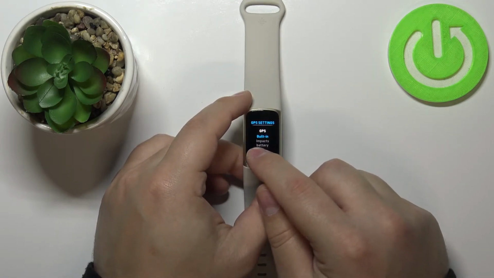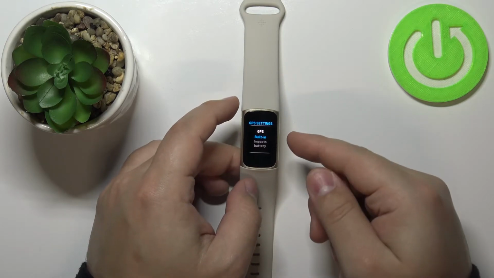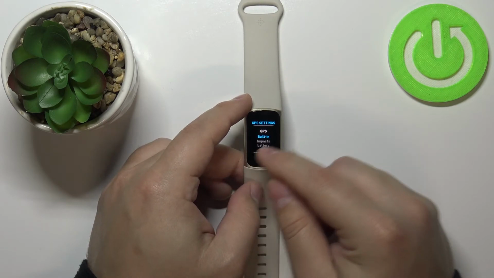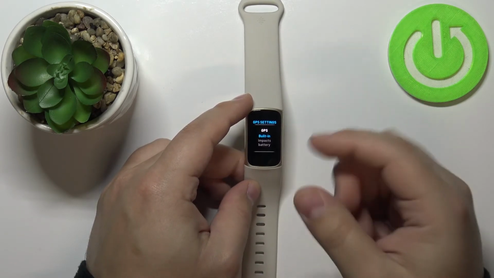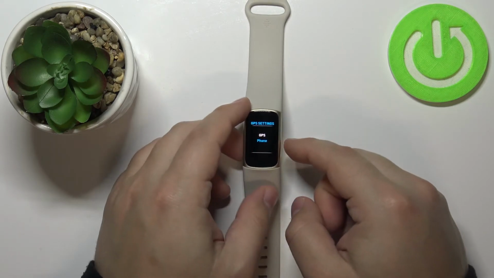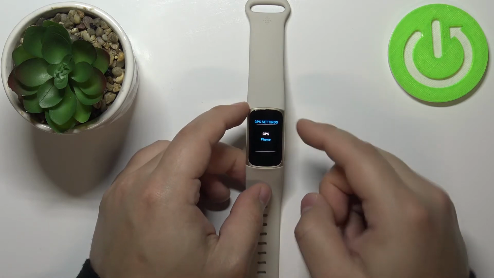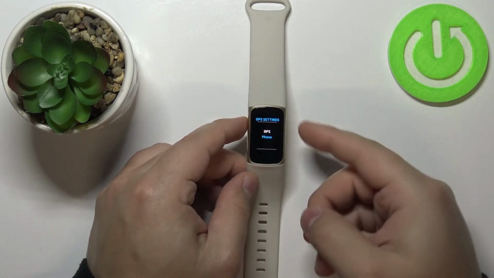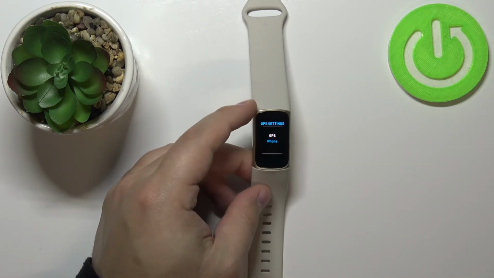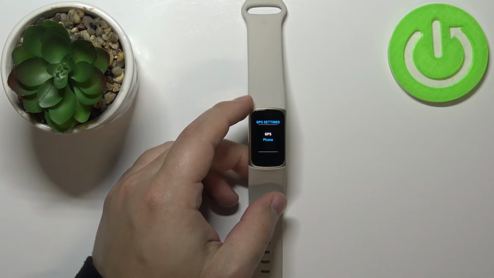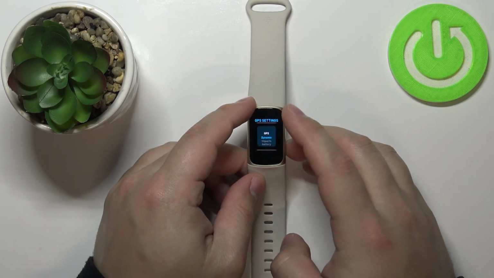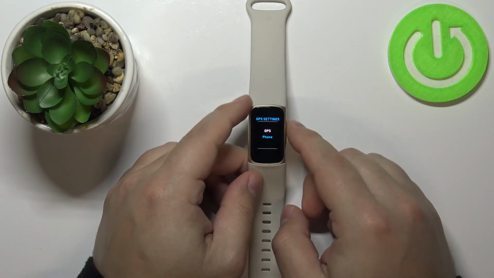Next we have built-in, and this option will only use the built-in GPS on your band, and it's going to use more battery life, of course, on your band because it's only using the built-in one. And the next option is phone, and this option will only use the GPS on your phone, so it's going to use less battery, but it might be less accurate, basically because your phone is in your pocket. So I don't know if this option is really less accurate, but for sure it's going to use less battery than only using the built-in one.